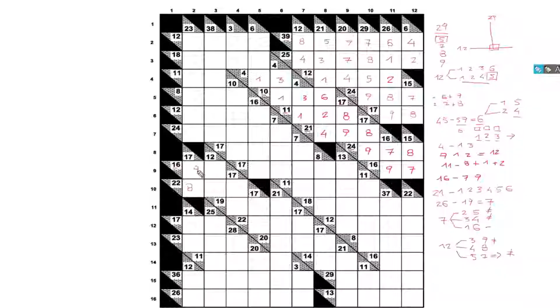Further, 9 plus 7 is number 16, and here number 7 plus number 5 is number 12. And here will be 8 plus 5 is 13, plus 9 is number 22, and number 17, 9 plus 8.